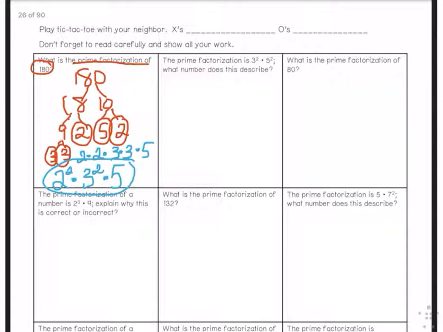Now I'm going to look at the next one. It's asking me, the prime factorization is 2 squared times 5 squared. What number does that describe? So now they give me the exponent form, and I need to solve that. So let's go ahead and start off with what we begin with. 3 squared times 5 squared. Now let's go ahead and do my expanded form. So this says 3 times itself 2 times. So I'm going to do 3 times itself 2 times times 5 times itself 2 times.